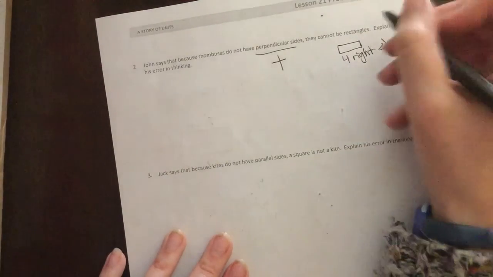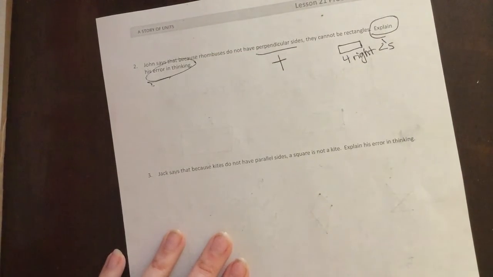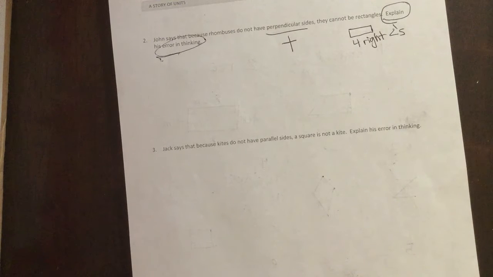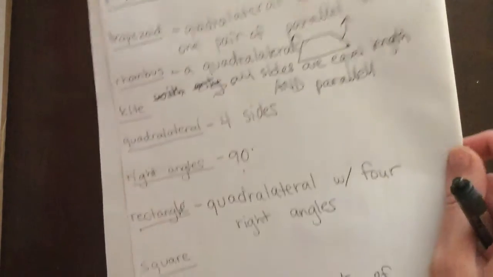All right, now the problem tells us that he is wrong, that John is wrong. There's an error in his thinking. So we know right off the bat that rhombuses can be rectangles, but we need to tell the problem why. So we know that the rhombuses, let's look back at rhombuses. A quadrilateral where all sides are equal length and parallel.